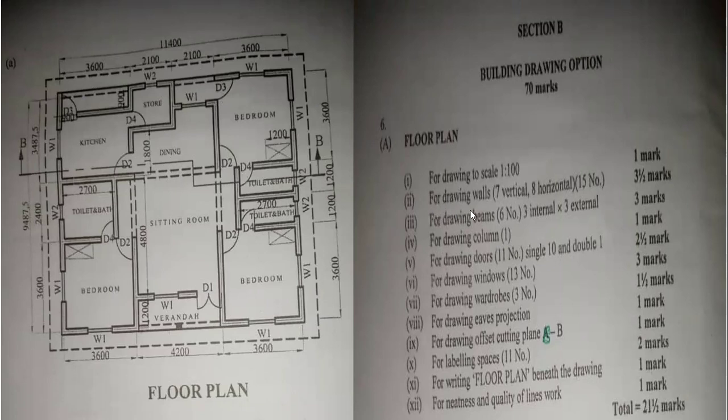Figure 2 says that for drawing walls, 7 vertical, 8 horizontal, and total 15 in number, 3.5 marks. So we have this as vertical 1, and this is 2. This is 3. Then here we have 4.